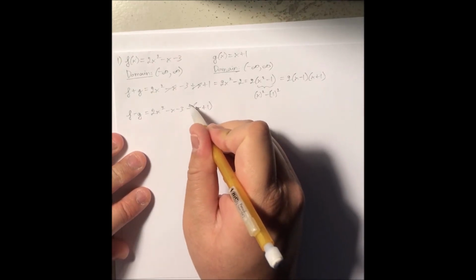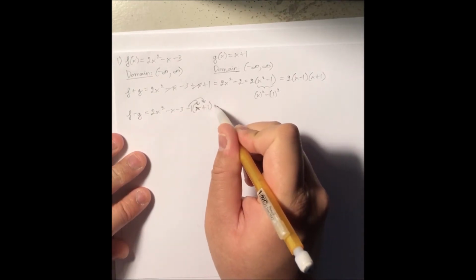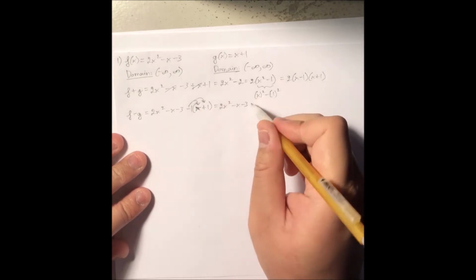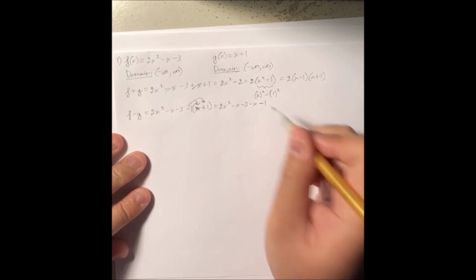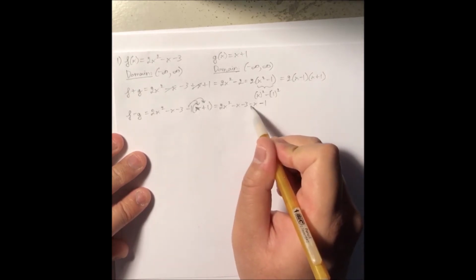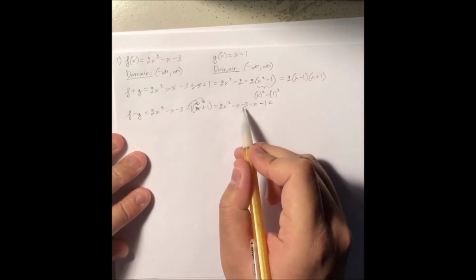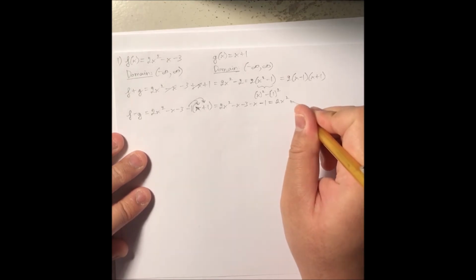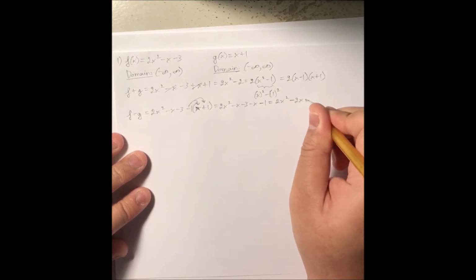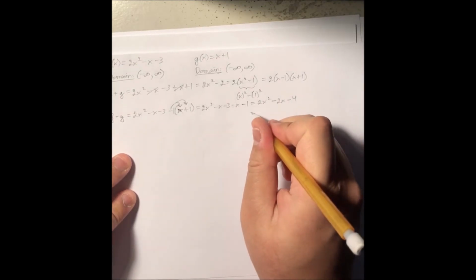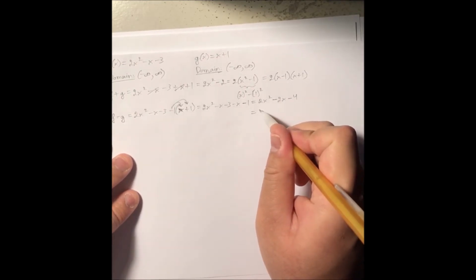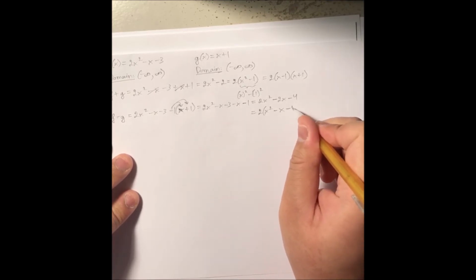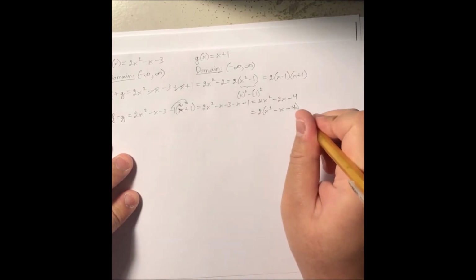So distributing this invisible negative 1 in, we are going to have 2x squared minus x minus 3 minus x again, and then minus 1. Well, combining like terms, negative x minus x is going to be negative 2x. Negative 3 minus 1 is going to be negative 4, so we got 2x squared minus 2x minus 4. And the difference can be factored to be 2 times x squared minus x minus 2. Oops, minus 2, my bad.